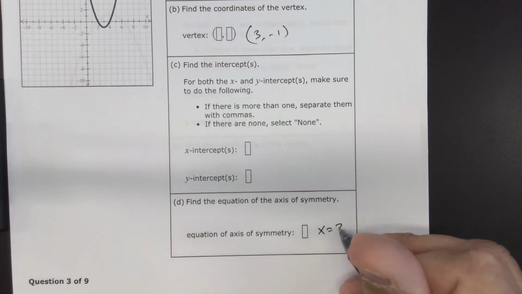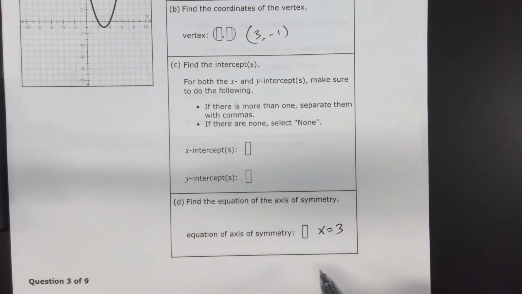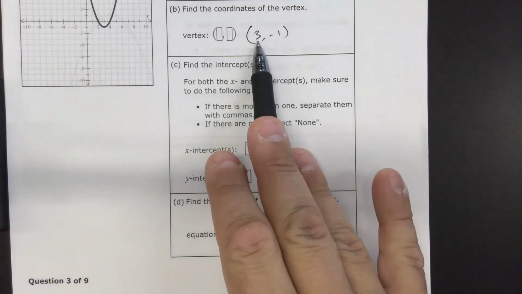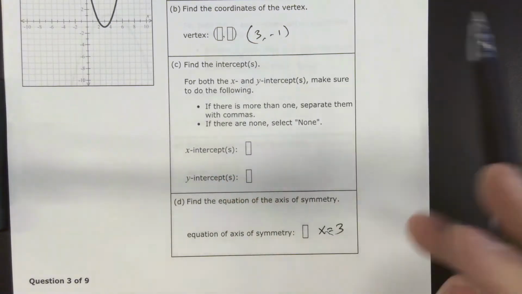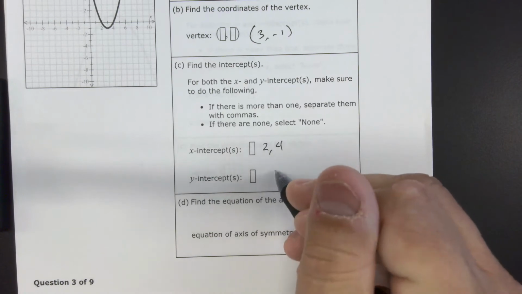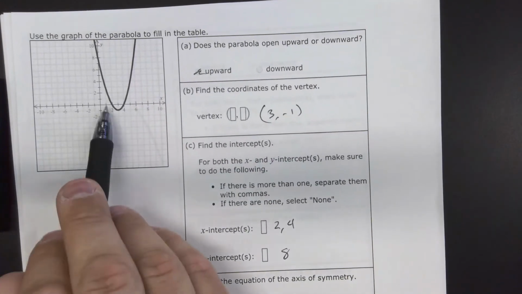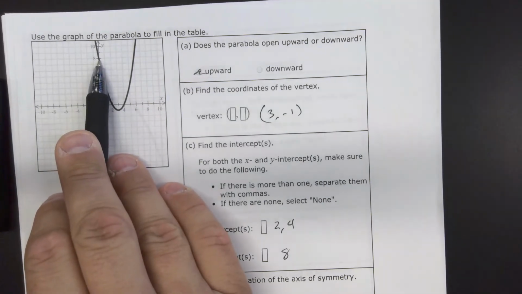X equals 3. The cool thing about the axis of symmetry, if people have picked up on this already, is that the axis of symmetry is the x-coordinate of the vertex. So your x-intercepts would be 2 and 4, and your y-intercept would be 8 right there where it crosses. Everybody can see right here it crosses the x-axis at 2 and 4, and the y-intercept at 8.